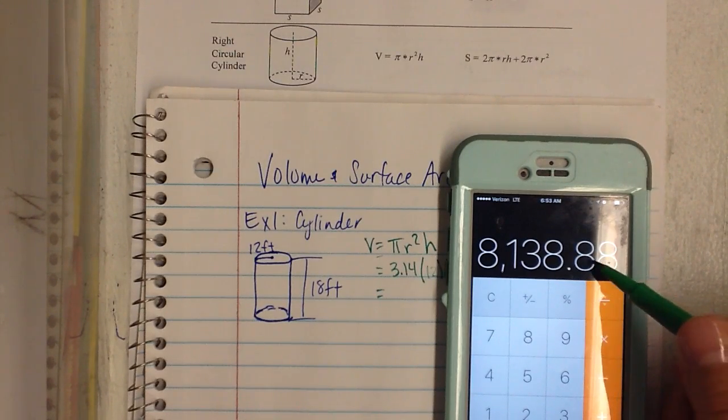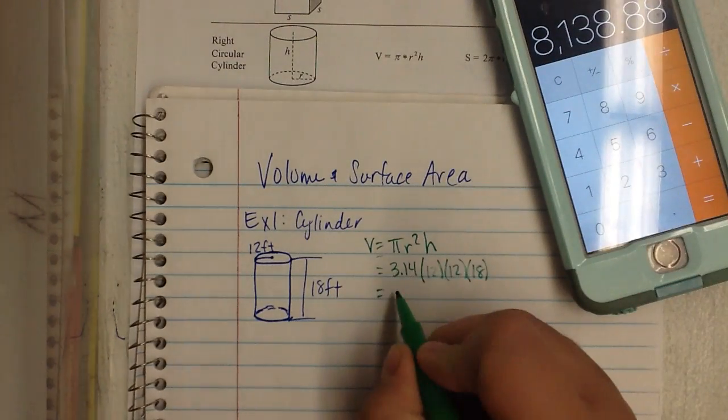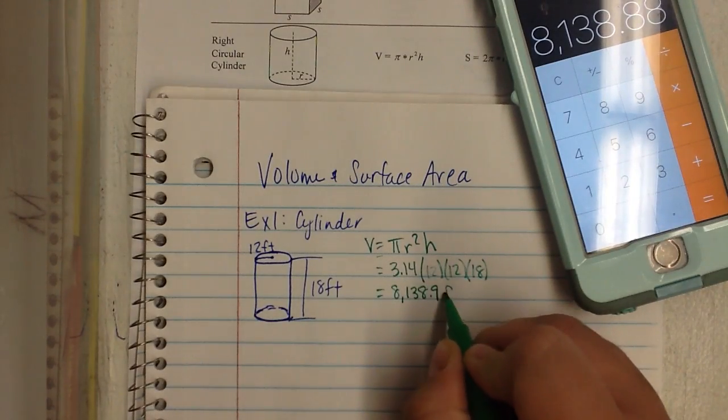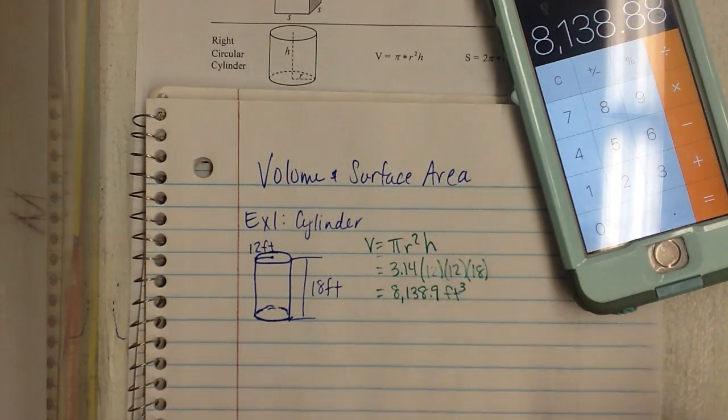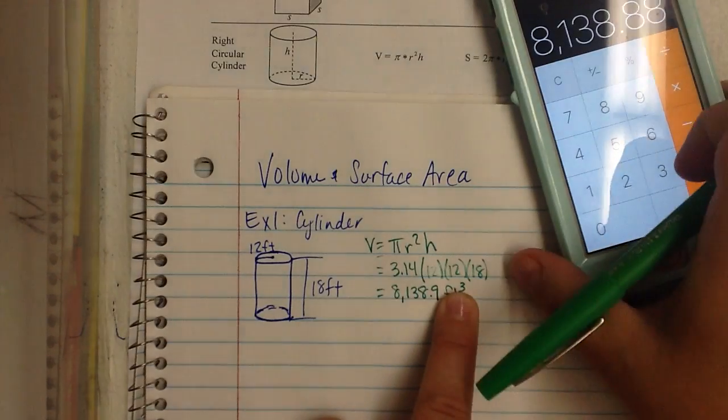I'm going to round my 8 up because the hundredths place is 5 or greater. So my answer would be 8,138.9 feet cubed. Volume is three-dimensional, so it's cubed.